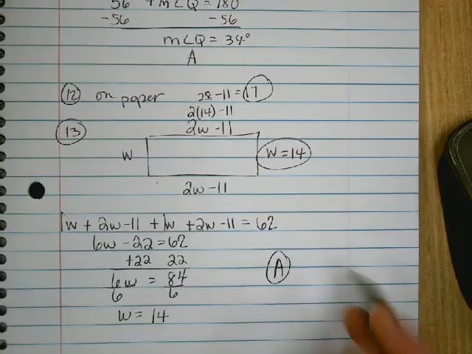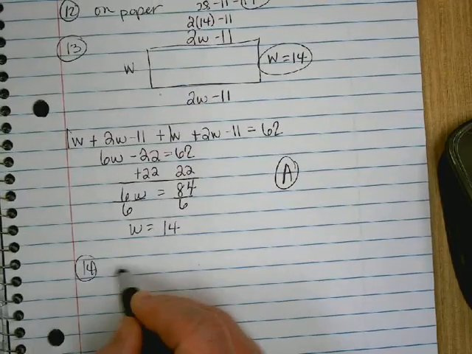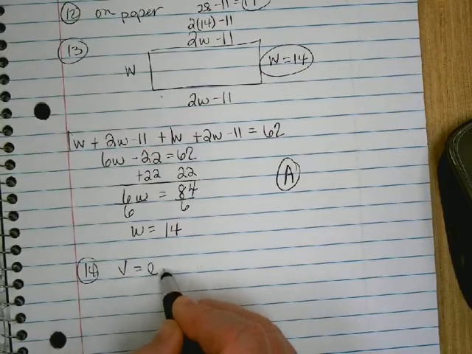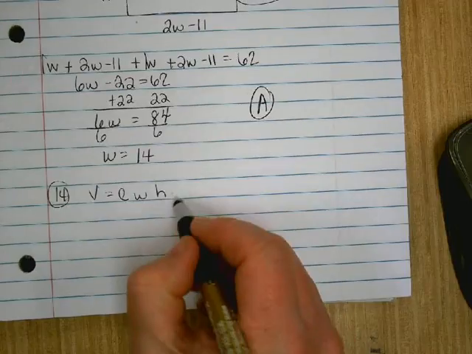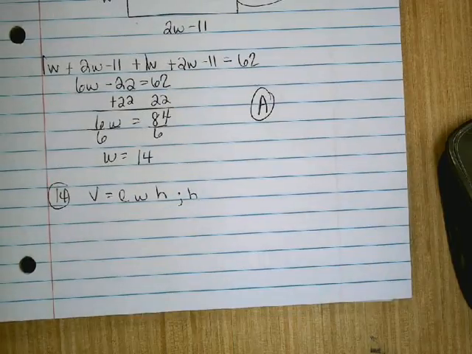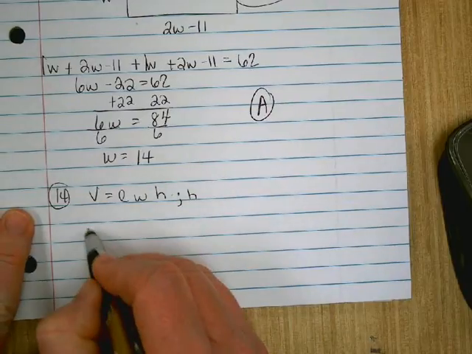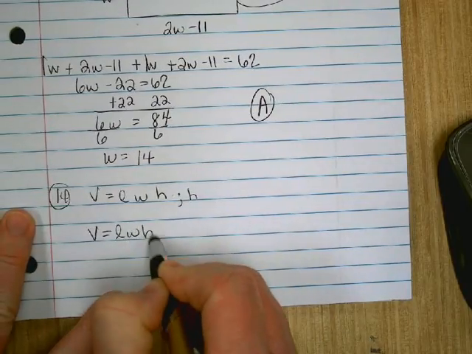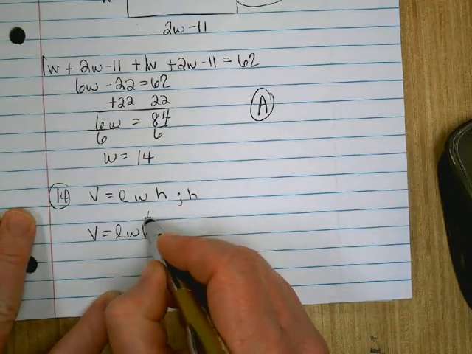That's A. Number 14. V equals LWH, and you are supposed to solve for h. When it puts a semicolon and h right there, they're telling you to solve for h. This is the equation you work with. The rest of that's just telling you what variable to solve for. So you want the h to be isolated.